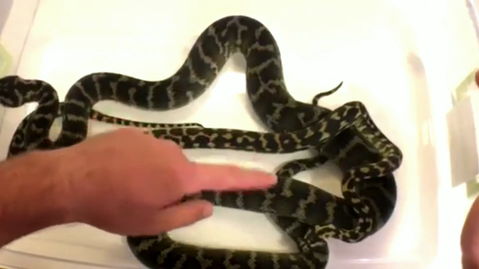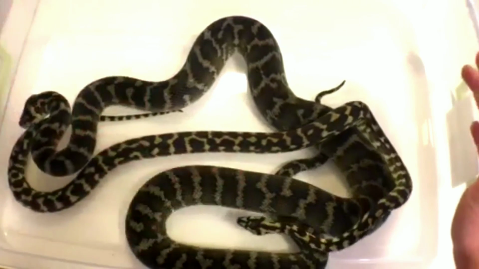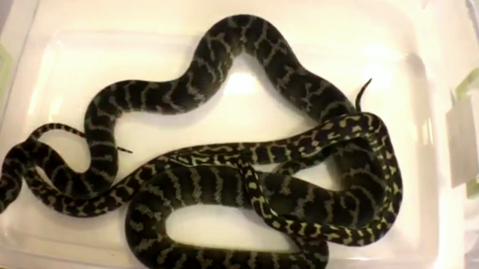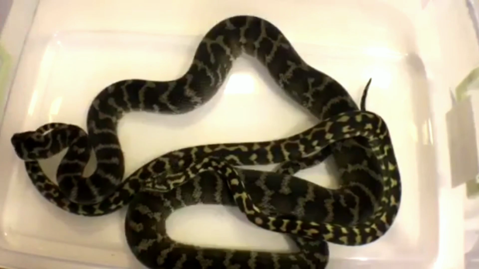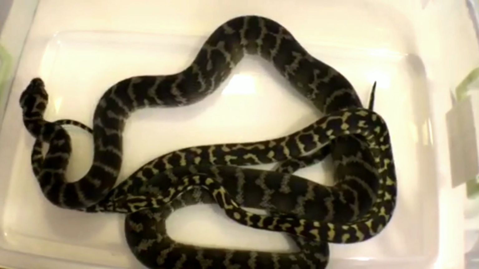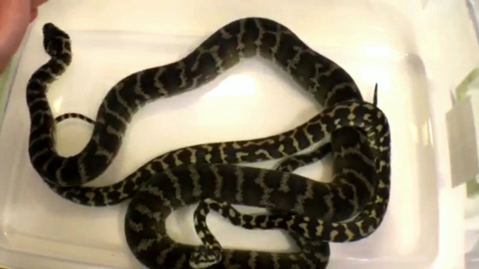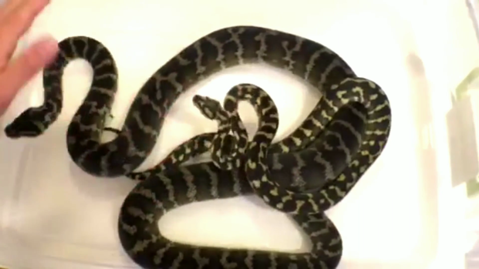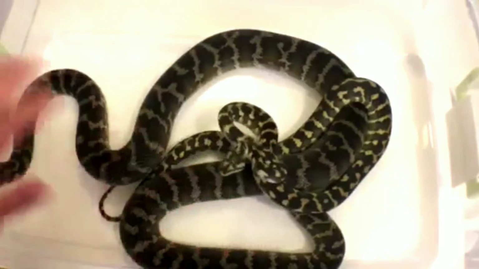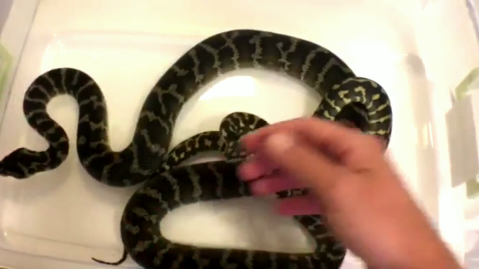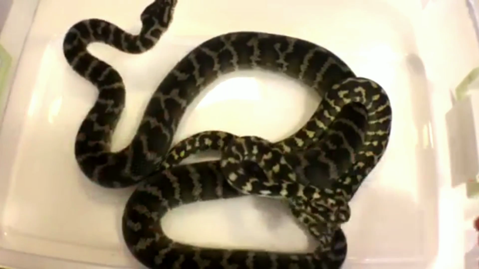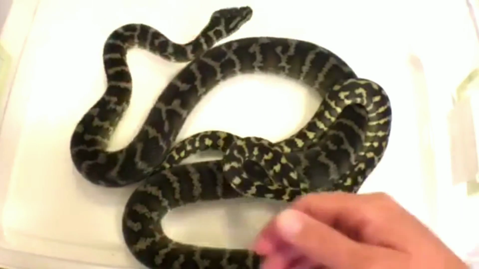So this one here, this is an import. This one here is a high percentage IJ. It actually has a touch of coastal in her. Now, the reason why I bring this up is because phenotypically they have a lot of similar characteristics. Color, pattern, head shape, amount of melanin, everything to me on these animals screams IJ. However, one is not pure.